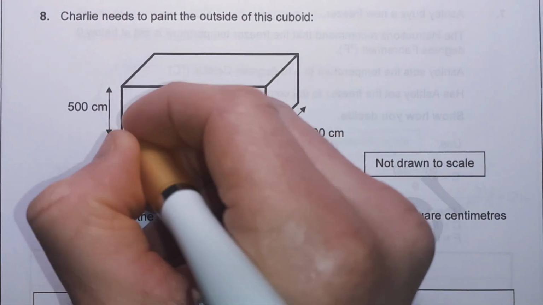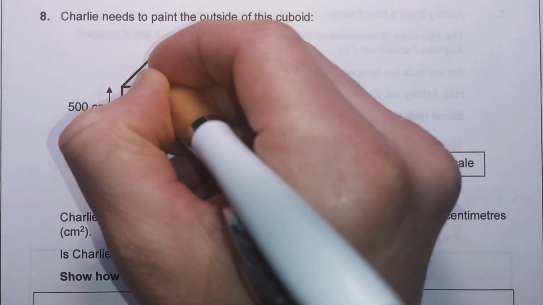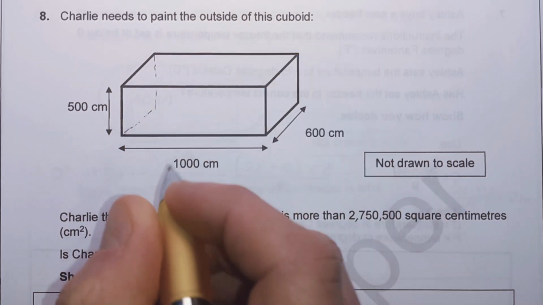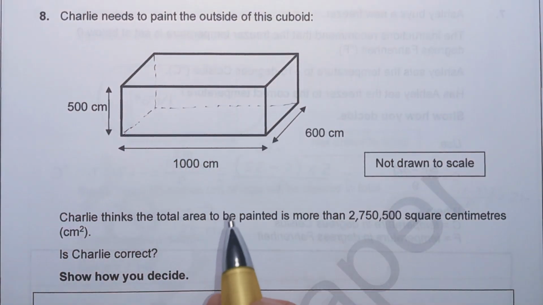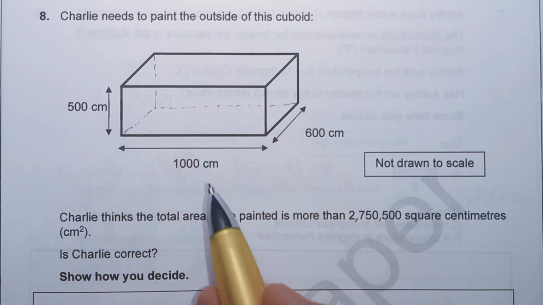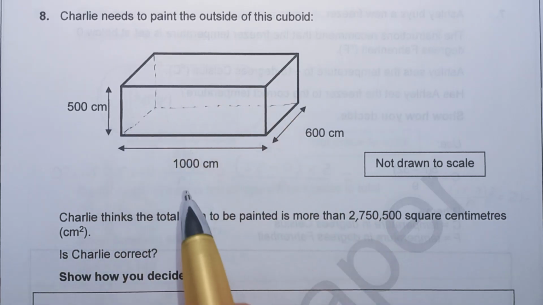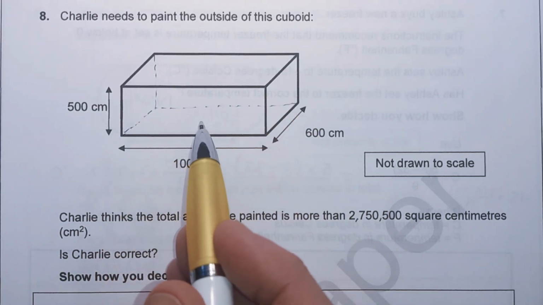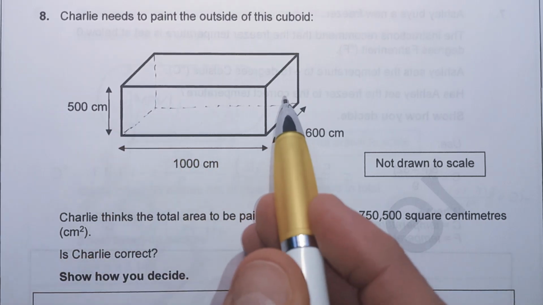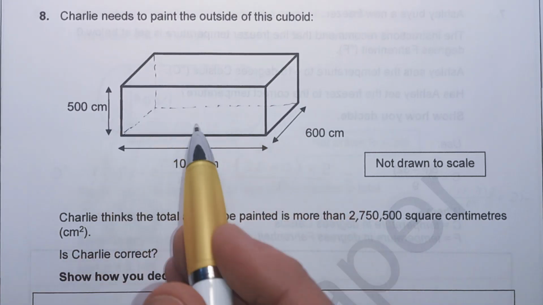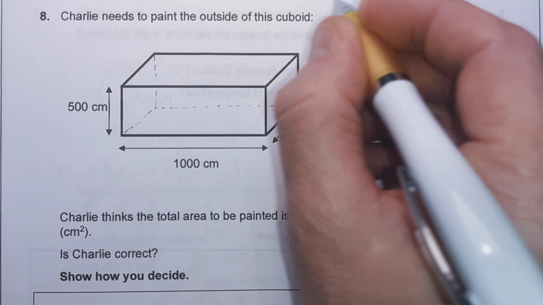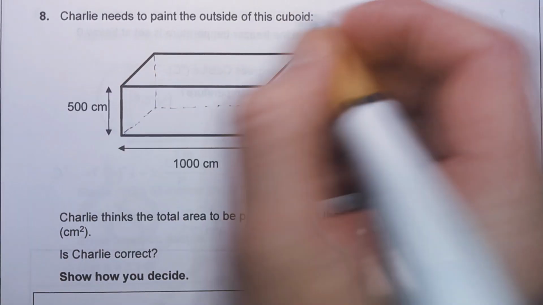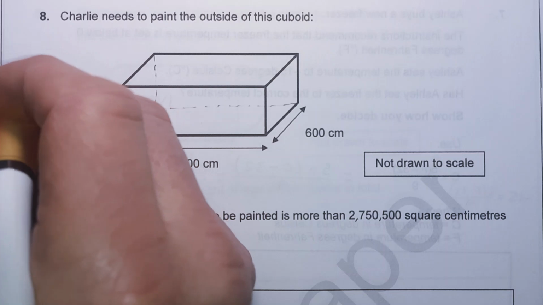Okay, now I'm just going to put some dotted lines in to make us see this a bit more 3D. So hopefully that will show you that when we're working out the surface area, it's not just what we can see. We've got the top, but we've also got the bottom. We've got a left side, we've got a right side, and we've got the front, and we've also got a back. In fact, let's do a little sketch over here.